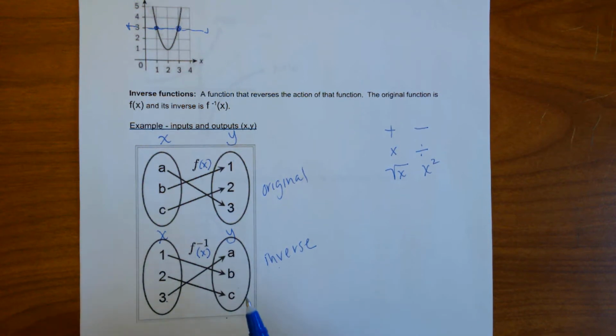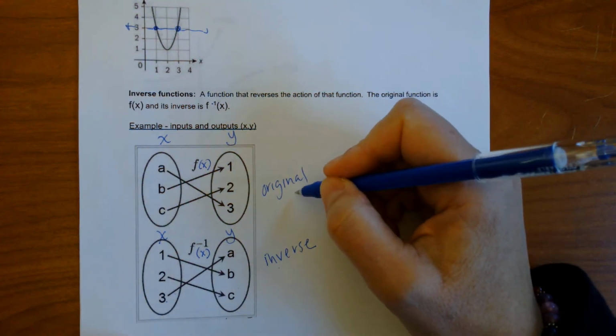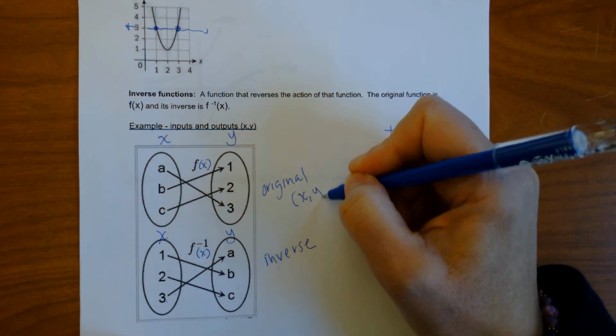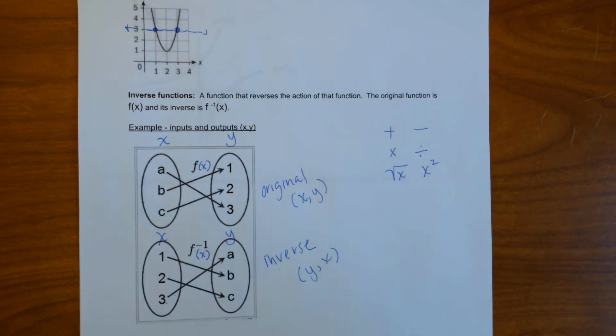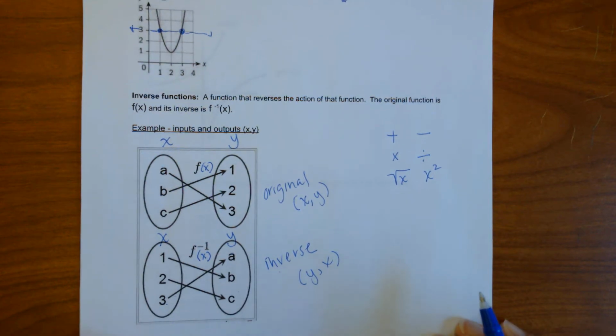They stuck together. They just switched. Inputs became outputs, and outputs became inputs. So the original was XY, and the inverse becomes YX. So they switch spots. Let that sink in a little bit.